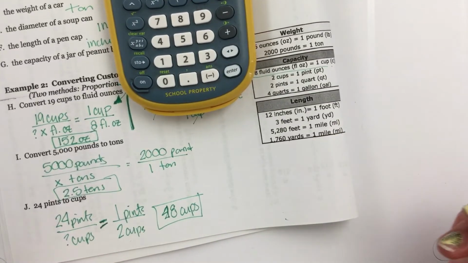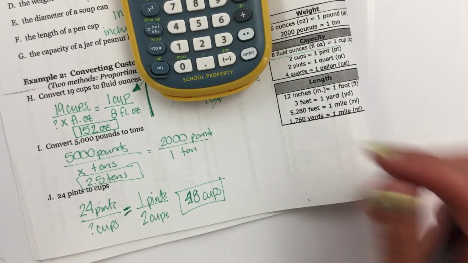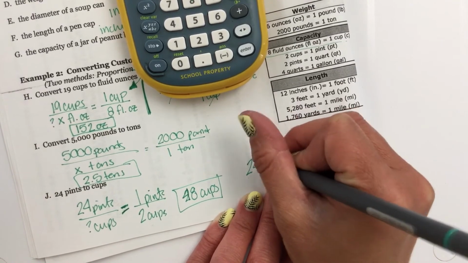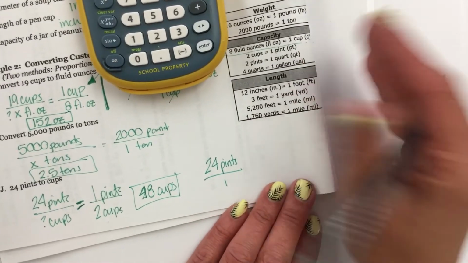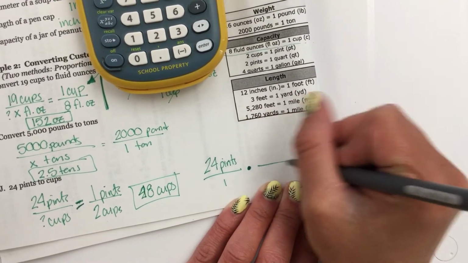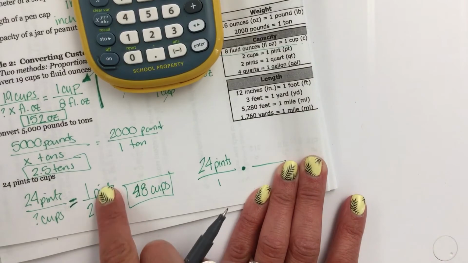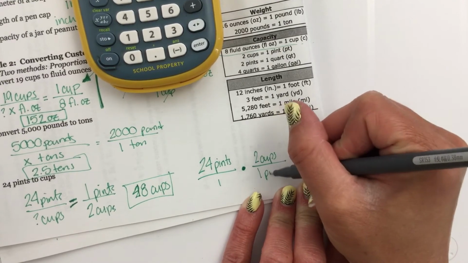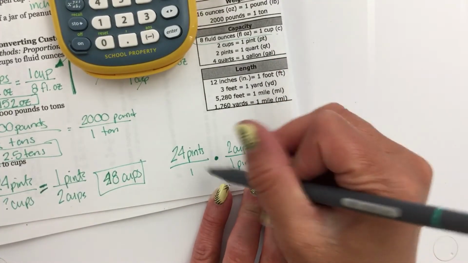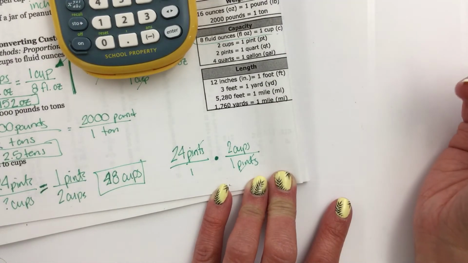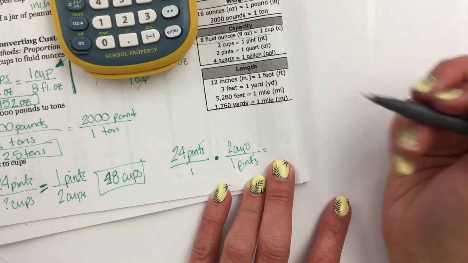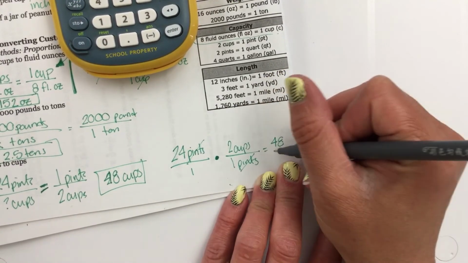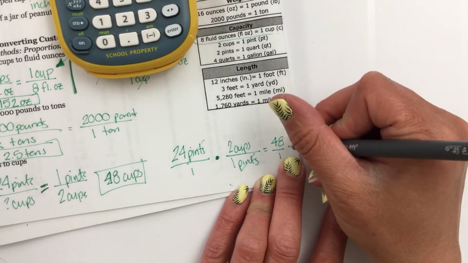Okay, so I am going to do one more using the multiplying by a ratio method. I'm going to do it with the 24 pints. So you start with 24 pints, and I'm going to put that over 1 just to make it look like a fraction because we're going to do some multiplying here. So we're multiplying by this ratio, but I have to put the cups on the top and the pints on the bottom, and the reason is because when I multiply, I want pints to cancel. And they cancel if they're across from each other. And then you would take 24 times 2, and we get 48. 1 times 1 is just 1. So your answer is 48 cups.